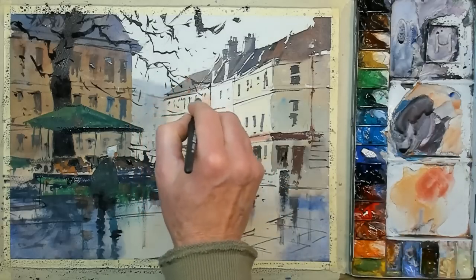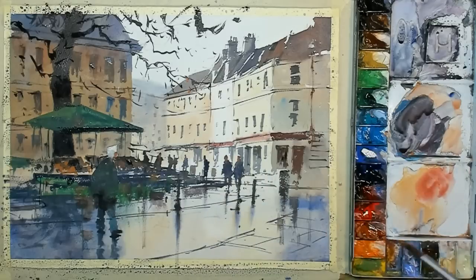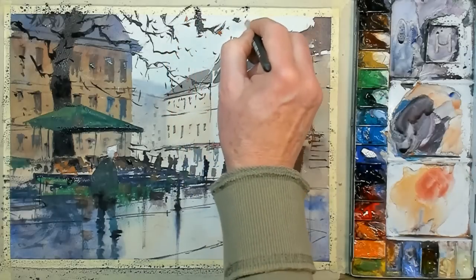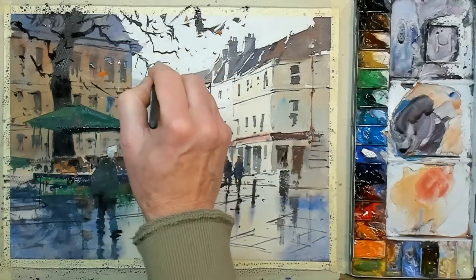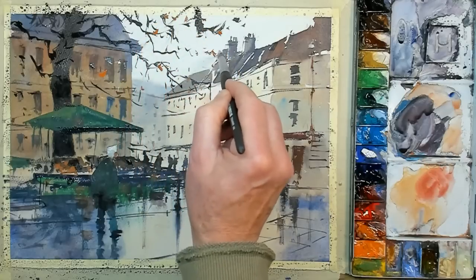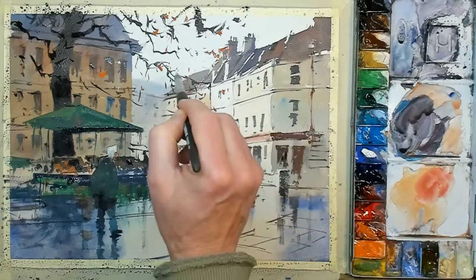And some winter leaves, just a few leaves on the tree. They've still got their little bit of autumn colour on them. Again, it just adds a little bit of extra dimension to that tree and the sky as well.